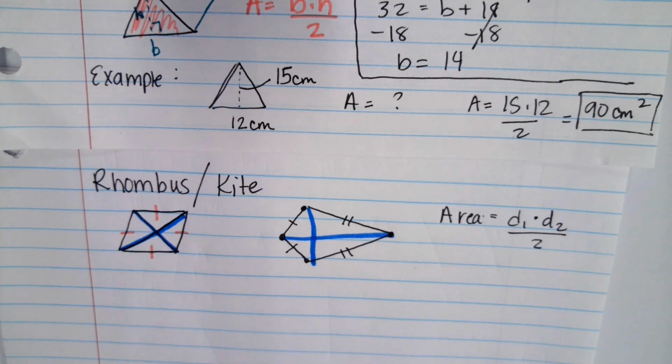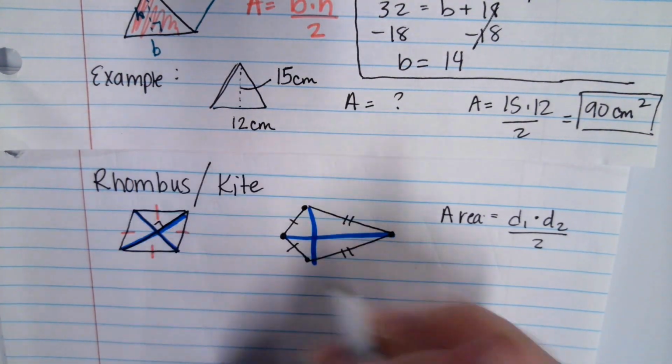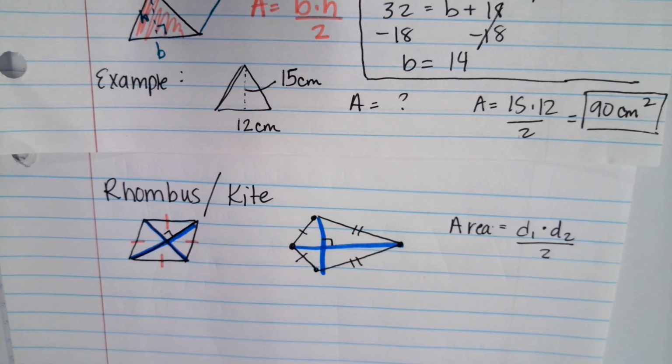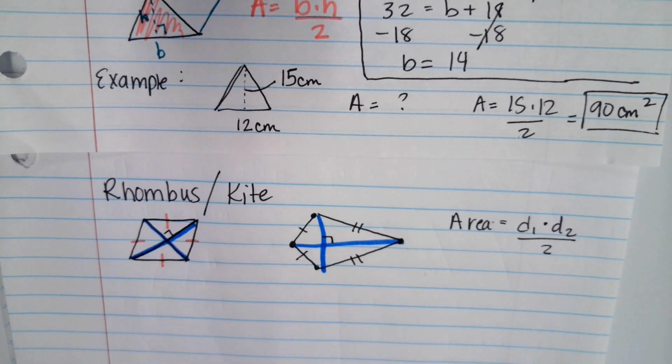And the reason why these guys use the same formula is because both of them have diagonals that are perpendicular. So if you remember that the diagonals are perpendicular, you can remember that they both have this one in common. It's kind of crazy, right? Or are you guys just being like, it's not that crazy?